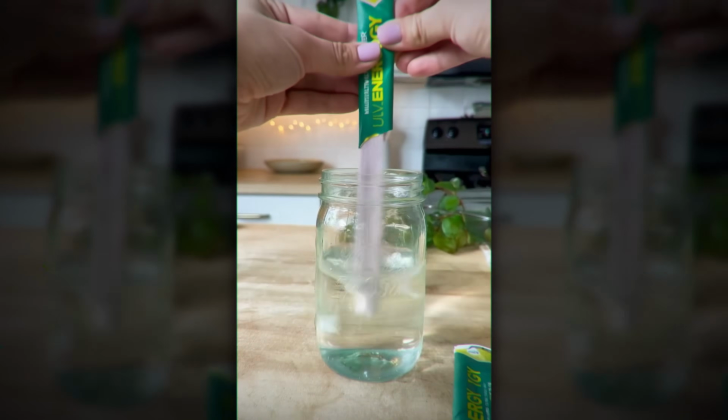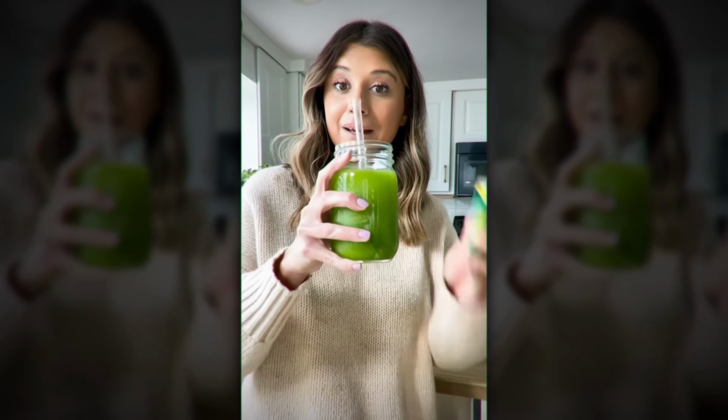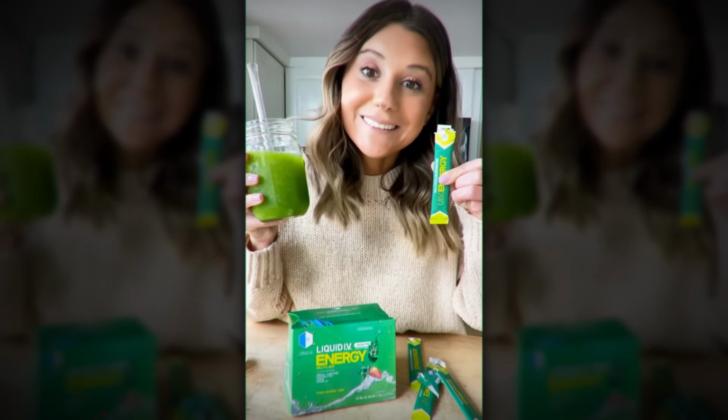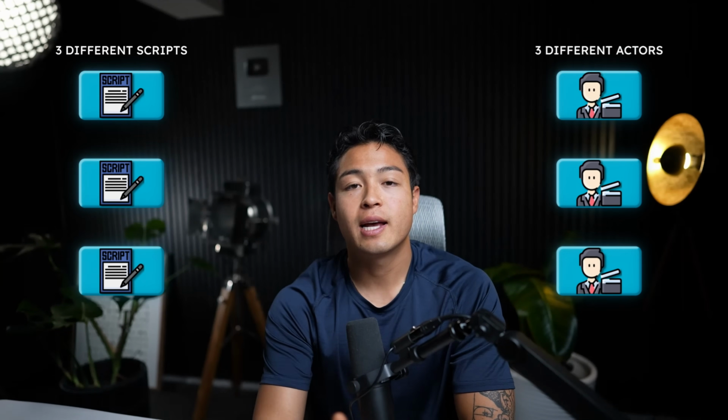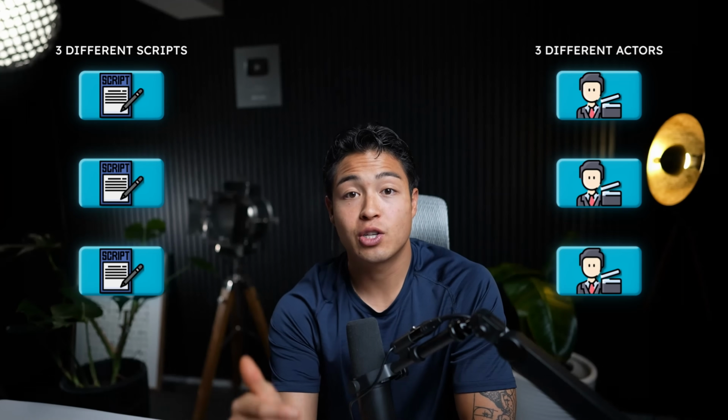You just learned how to create a realistic UGC ad in 20 minutes, the product in hand, natural delivery, the whole thing. So now when you're testing products, you're not betting $300 on one angle and crossing your fingers. You can create 3 different scripts, 3 different actors, test them all tomorrow, and then see what actually resonates before you spend $1 on real creators.